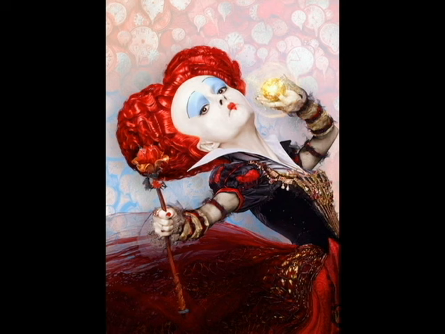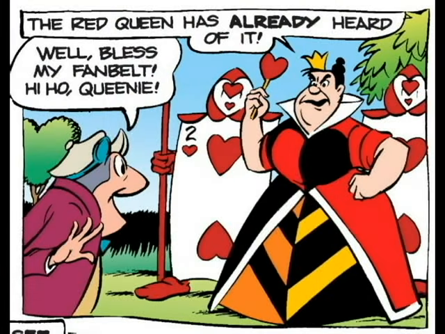When we discuss the live-action versions of the Queen, we will see that the characters are again often combined. Even in some Disney comics, the Queen of Hearts is referred to as the Red Queen, further complicating things.